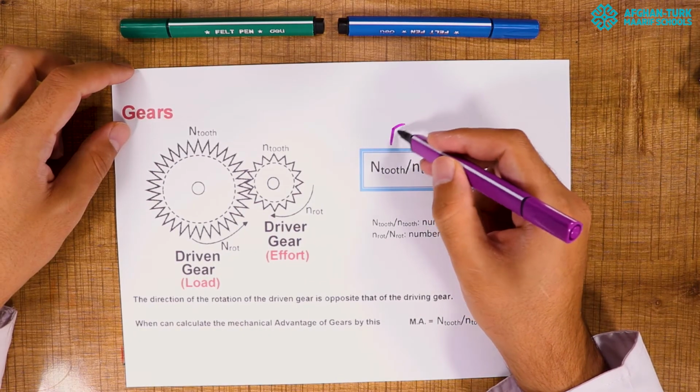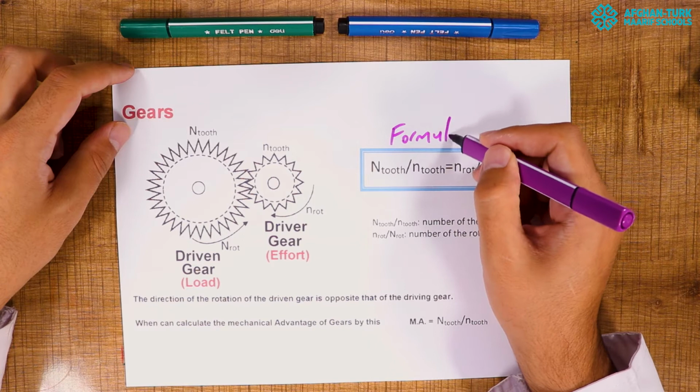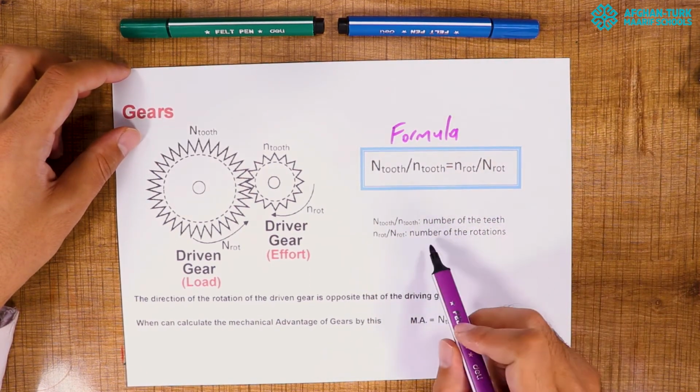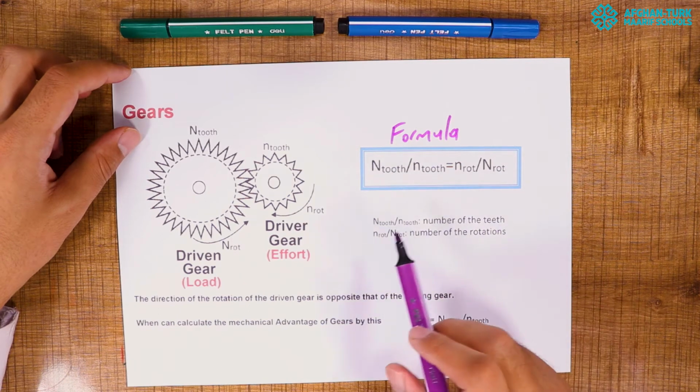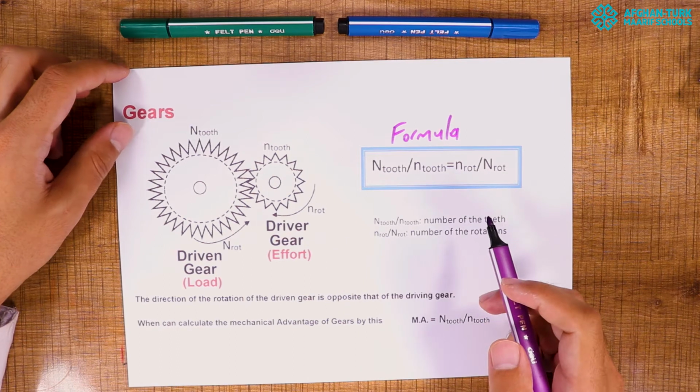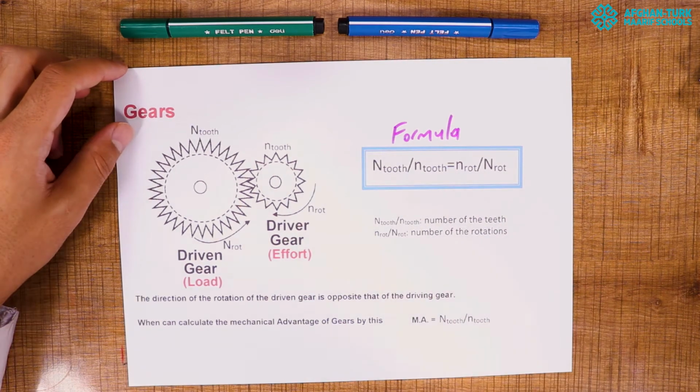And this is our formula. This one represents the number of rotations, and this one represents the number of teeth.